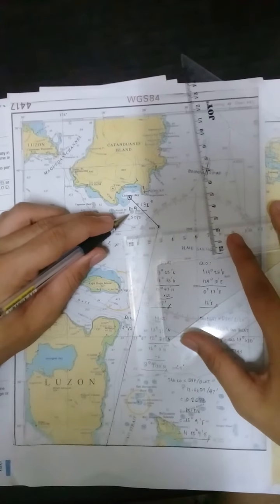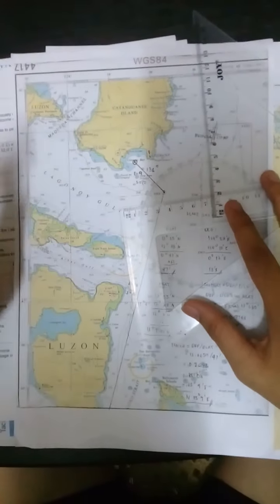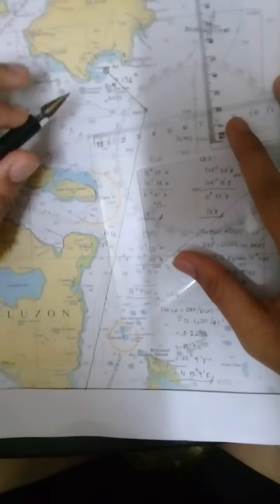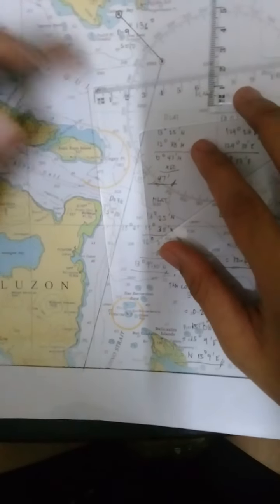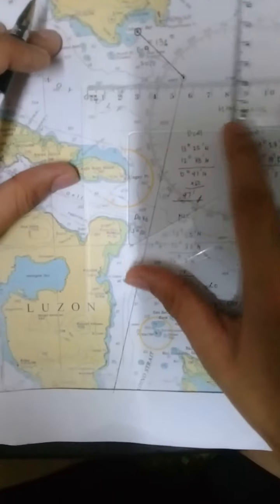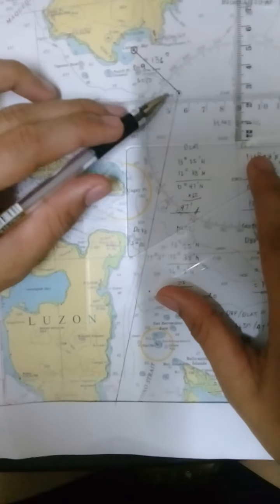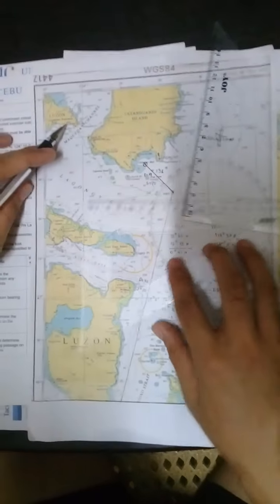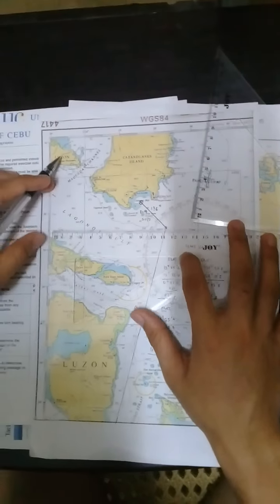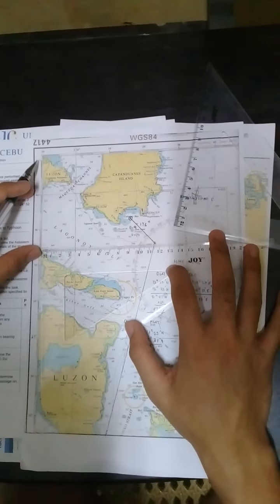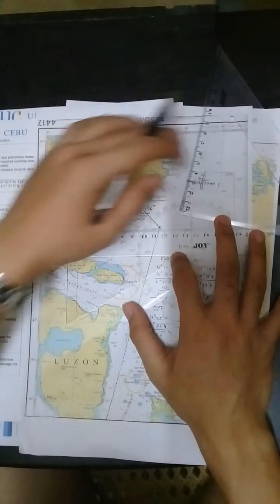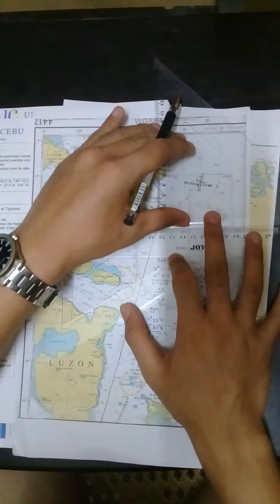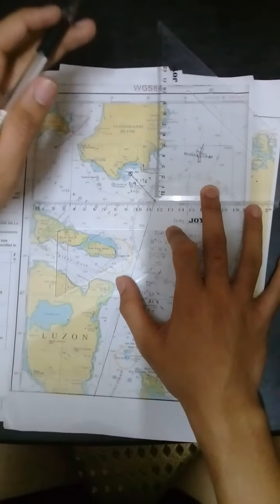And then since there is shallow water, we need to stay away from that hazard or obstruction, and we need to make another way. So I'll choose this way because there is no obstruction. The latitude is 13 degrees 25 minutes north, and the longitude is 124 degrees 23 minutes east.